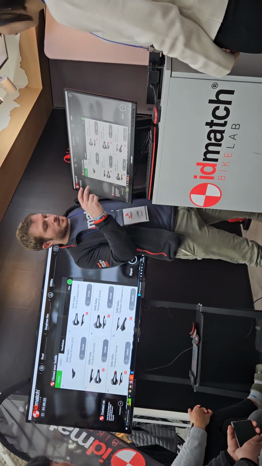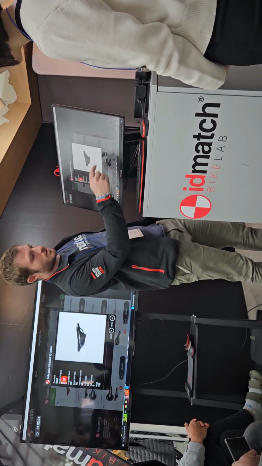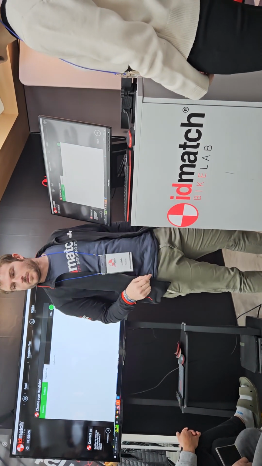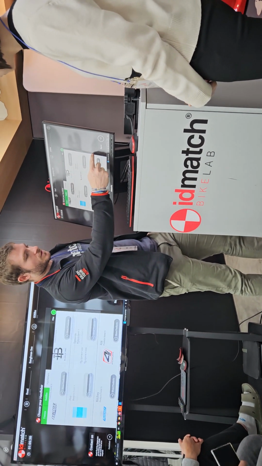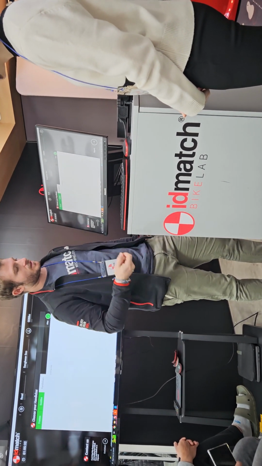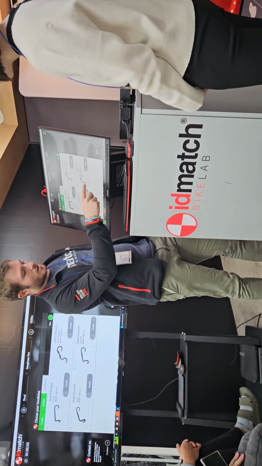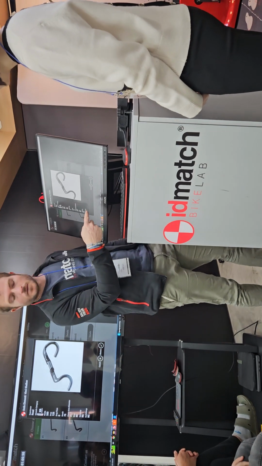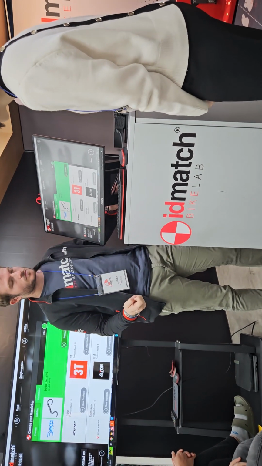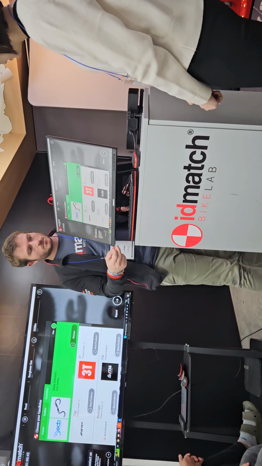So you can select the Selle Italia, and the same is for the handlebar. So inside we have all the handlebar brands, and the software suggests to us, for example, if you want a brand, which could be the model that can fit better. 핸들바도 정확한 사이즈가 추천되었습니다.